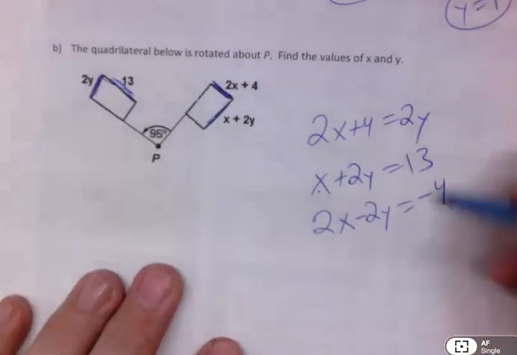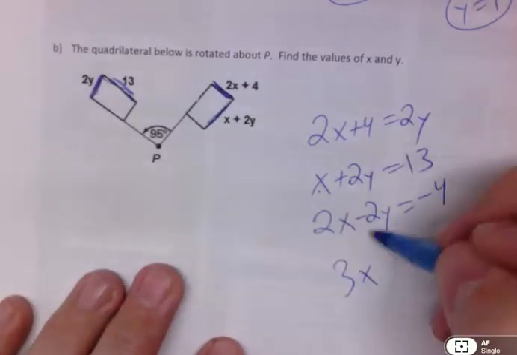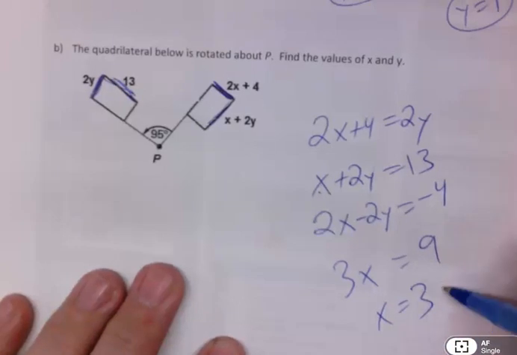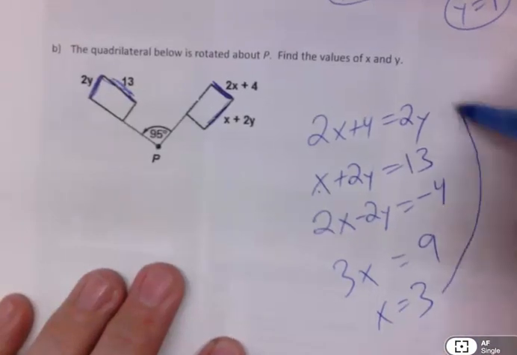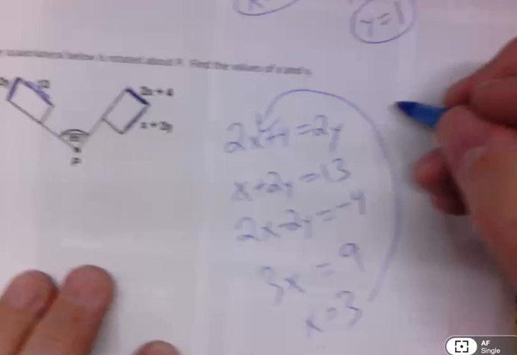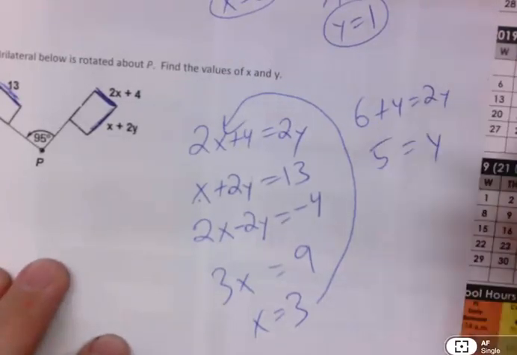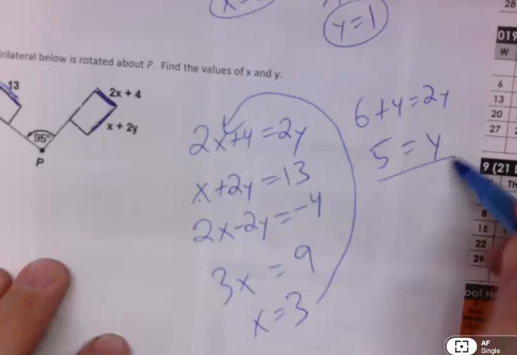So I'm going to combine these two equations. That's 3x, the 2y cancels, equals 9. So x equals 3. If x equals 3, I can plug it back in somewhere, wherever. I'll plug it back in there. That's going to be 6 plus 4 equals 2y. So y equals 5. Right? 10 divided by 2 is 5.